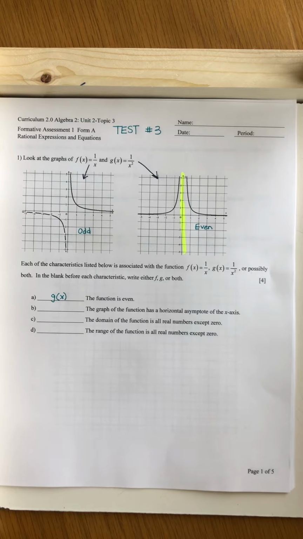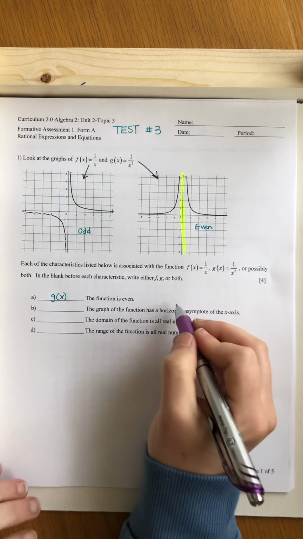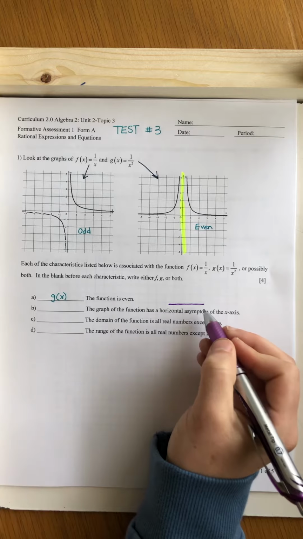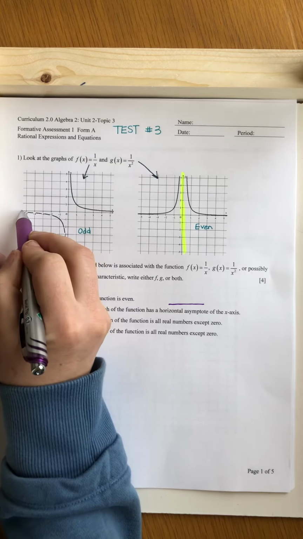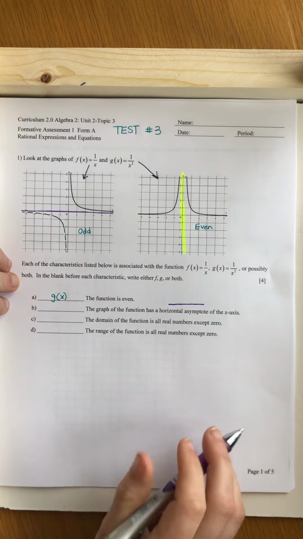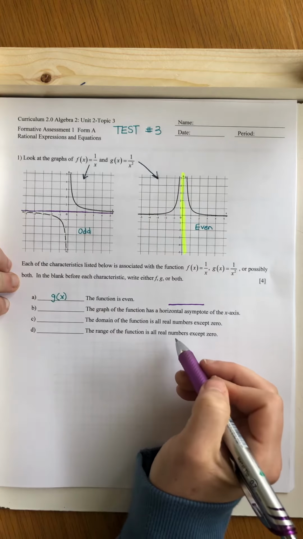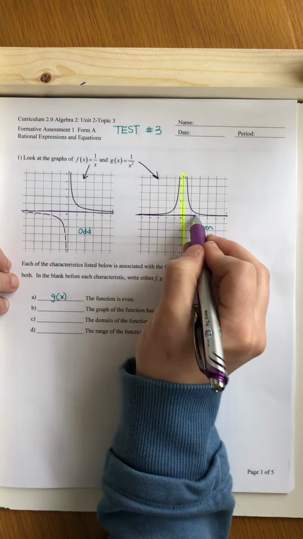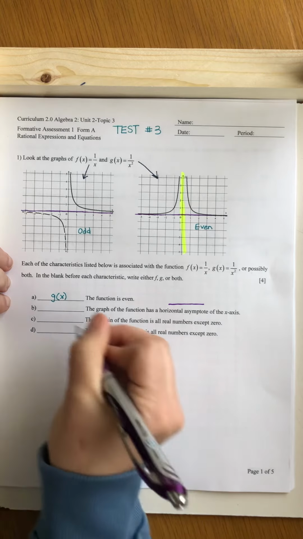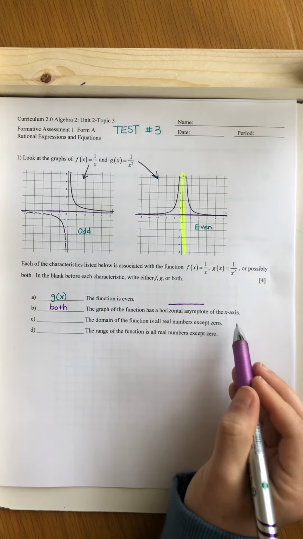The next question asks if the graph has a horizontal asymptote of the x-axis. So horizontal asymptote is this way. Remember, an asymptote is where the graph cannot touch. So if I look on the first graph here, does the graph touch the x-axis? No, so that means that there is a horizontal asymptote of the x-axis. The same with here. It's getting very, very close, but it does not cross it, does not touch the x-axis. So both graphs have a horizontal asymptote on the x-axis.